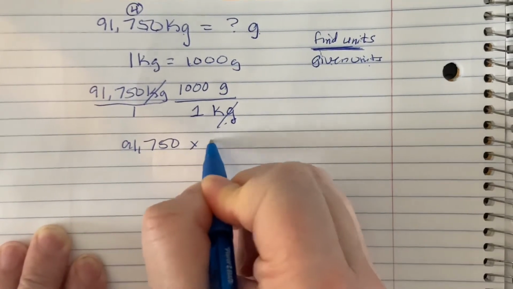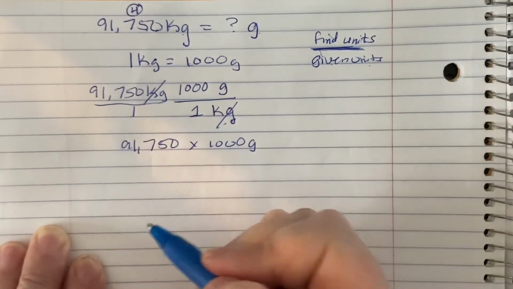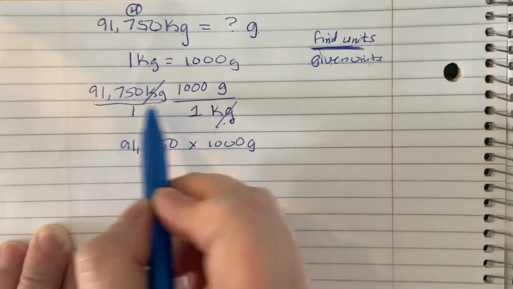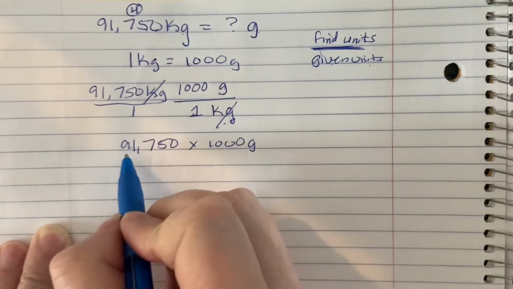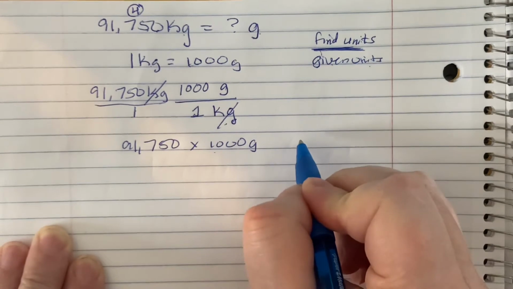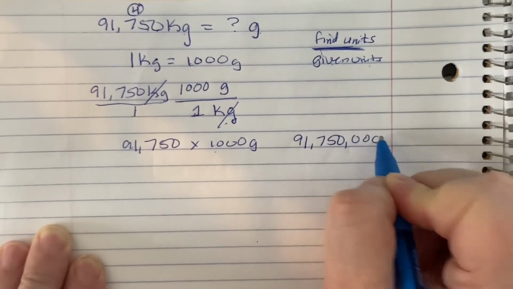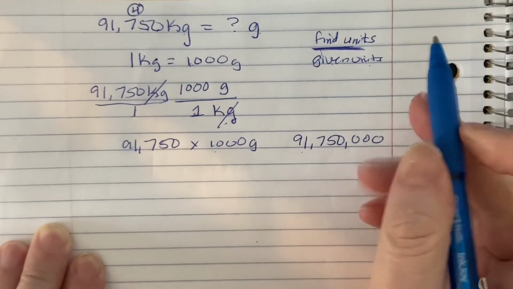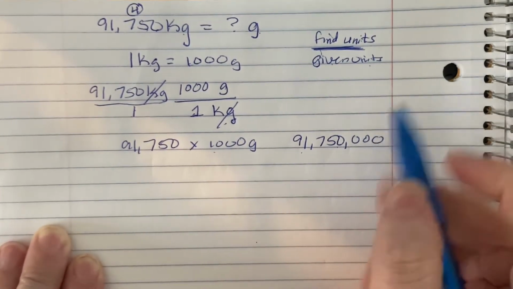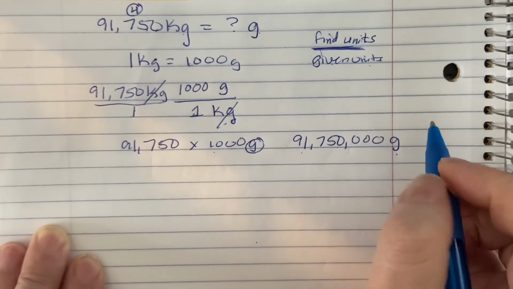91,750 times 1,000 grams over 1 and over 1. So I'm not even going to write that this time. But if there were numbers there, then you'd have to do some dividing. 91,750 times 1,000 is going to be 91,750,000 grams. Don't forget your units. You always need to have units.